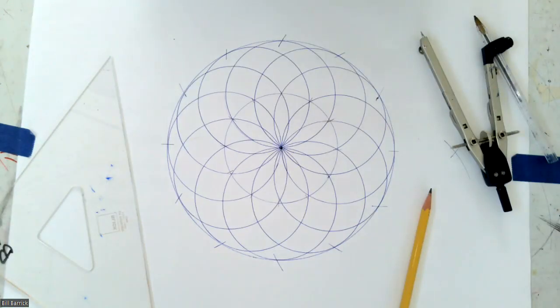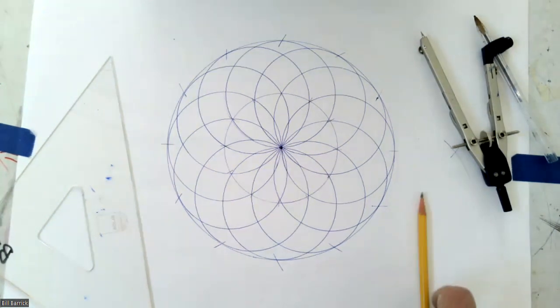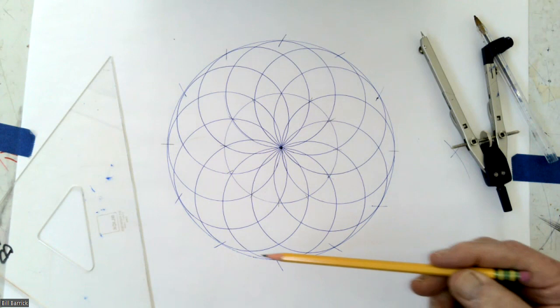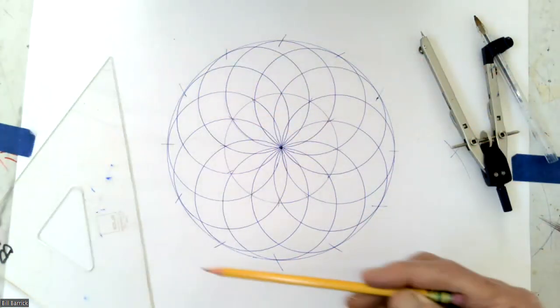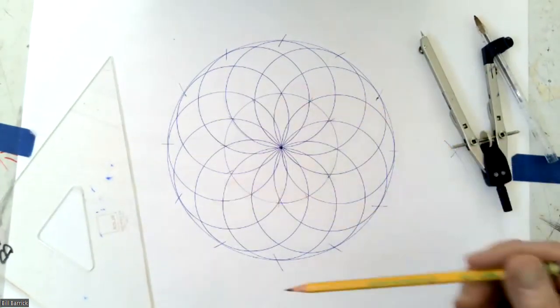Hello, class. This is part two of the eye. At this point, part one showed you how to get to this point right here. So I'm going to show you how to complete this.